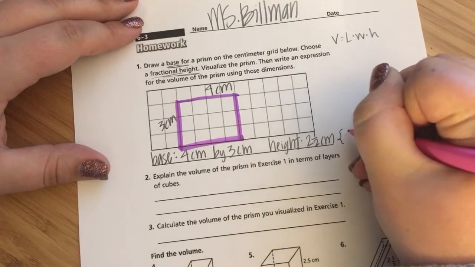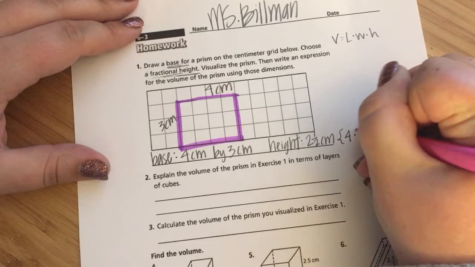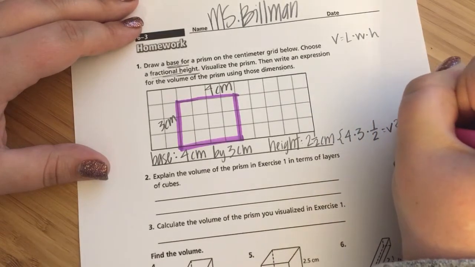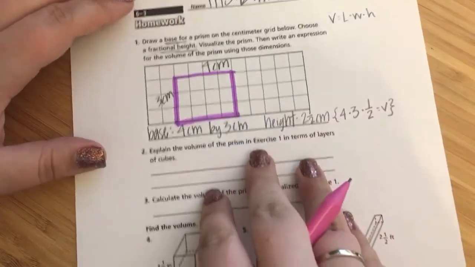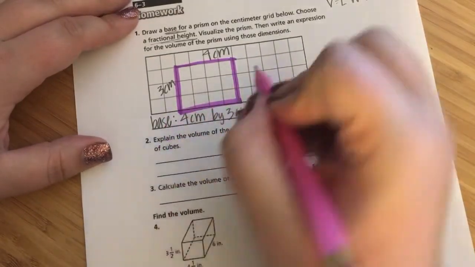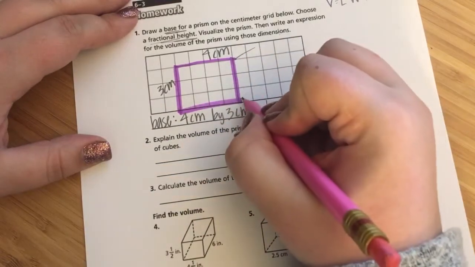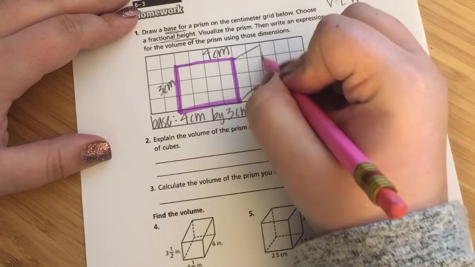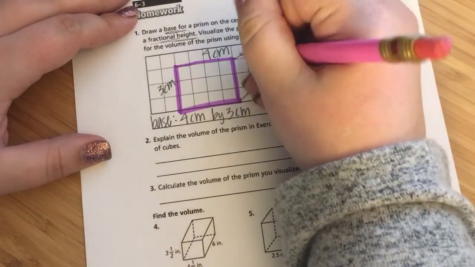So it's a pretty sizable rectangular prism. So I would write this as 4 times 3 times 2.5 is equal to my volume. So I'm going to explain the volume of my prism. Also, on my 4 times 3 times half, it should say 2.5, but we're going to move on.